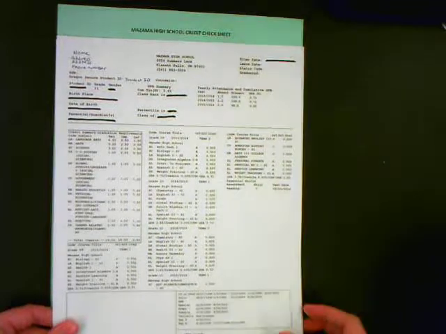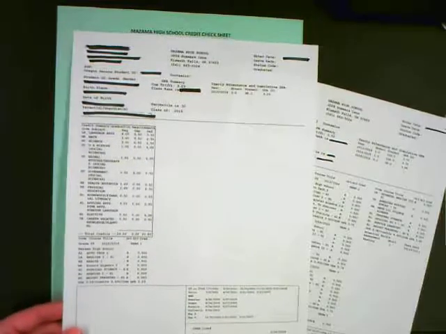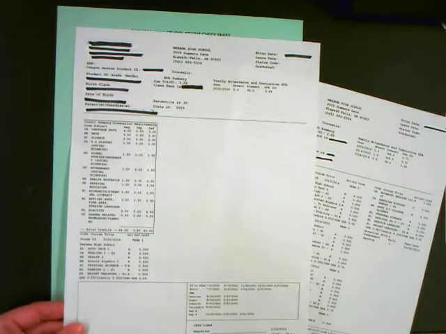Each of you should have a transcript. It looks kind of similar to this. It'll look different depending on which grade you're in. This student is an 11th grader, so they have quite a few classes listed. Here's another example of a 9th grade transcript, so that is a lot shorter.